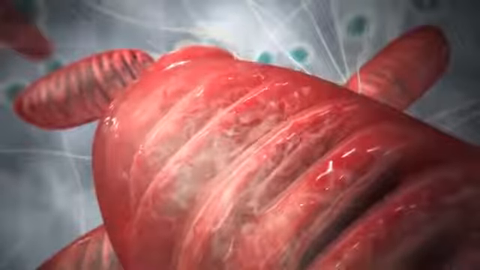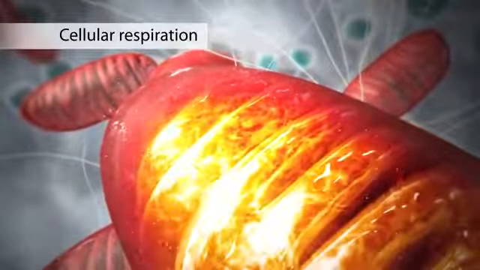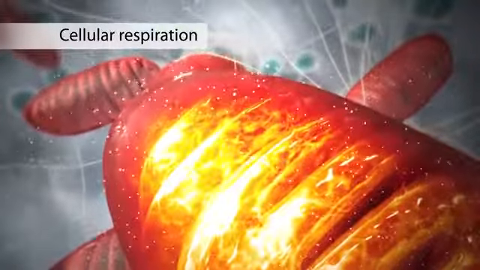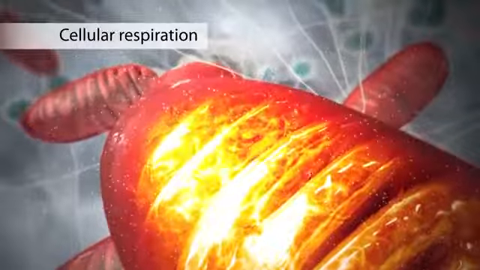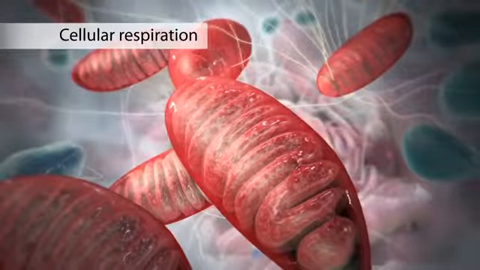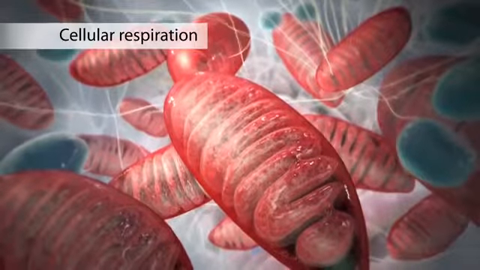During a process called cellular respiration, the mitochondria make ATP molecules that provide the energy for all of the cell's activities. Cells that need more energy have more mitochondria.